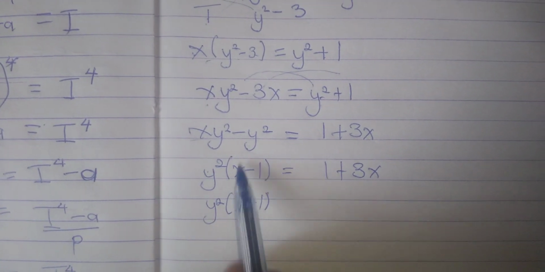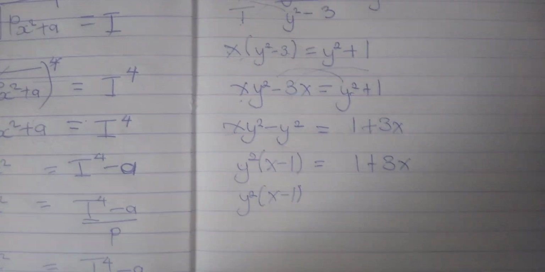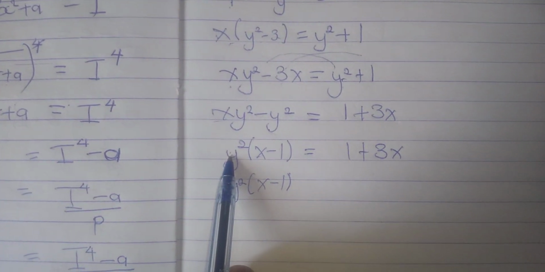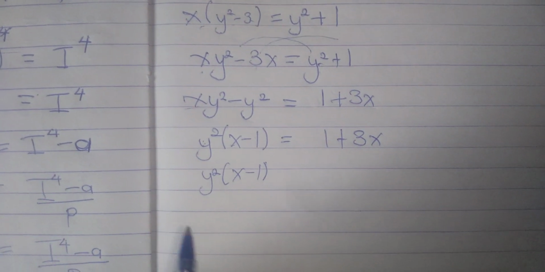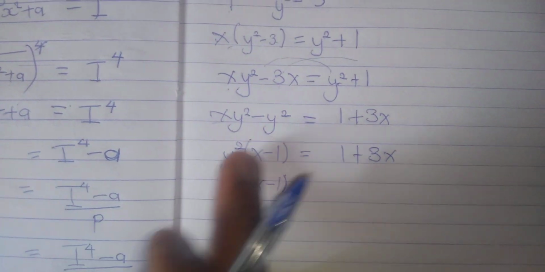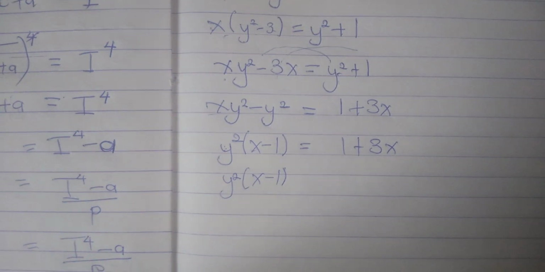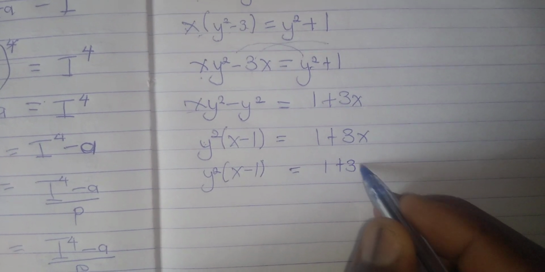When you multiply this, you come back to this. This times this, you get that. This times this, you get that. I've just simply factorized out the y squared so that we can have one aspect of y. Whenever you have two aspects, make sure you first bring them together, you factorize out so that it becomes 1. So this will equal 1 plus 3x.